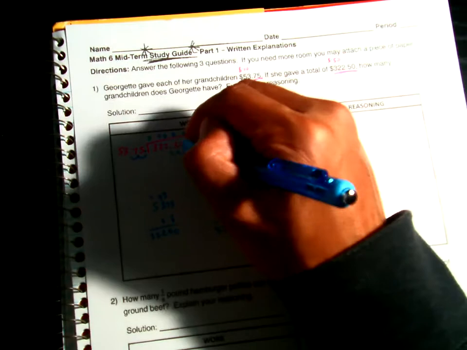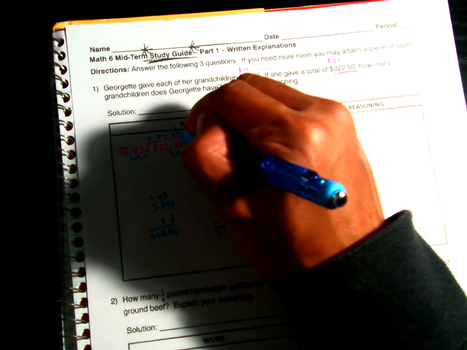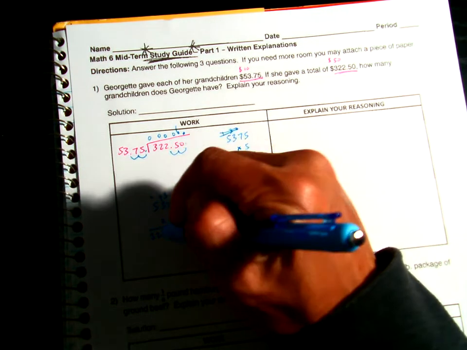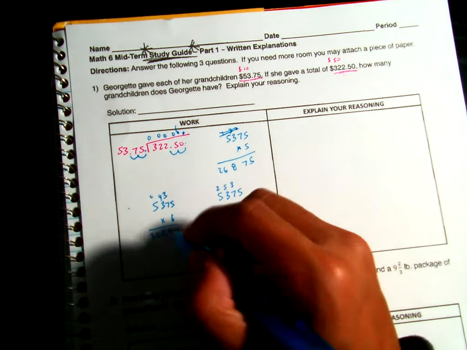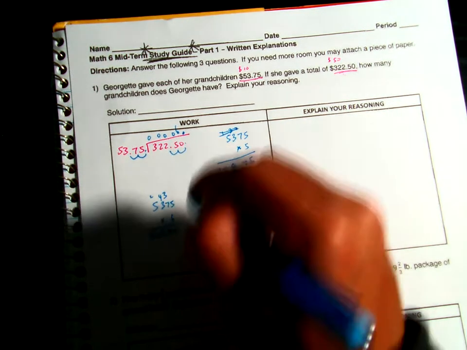Look at that! Woohoo! So it's 6 point nothing. You don't have to subtract because it's going to end up the same. She has a total of 6 grandchildren.